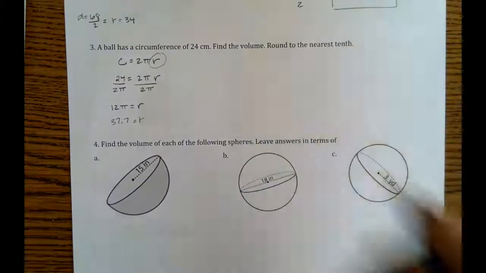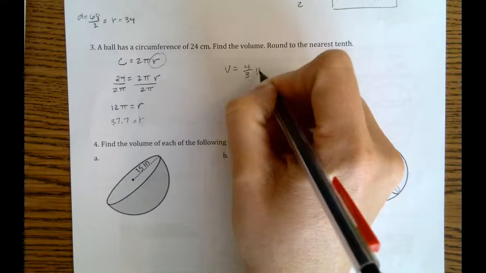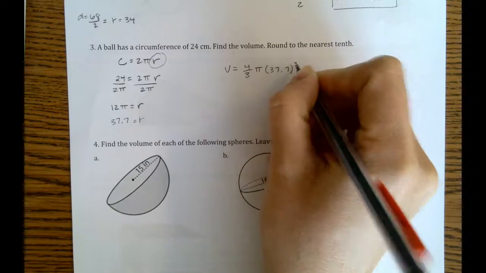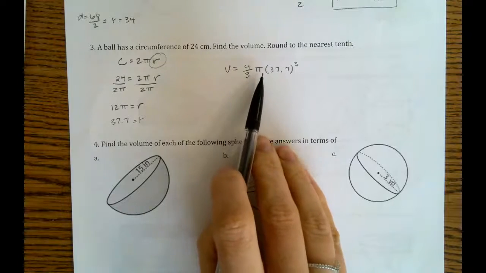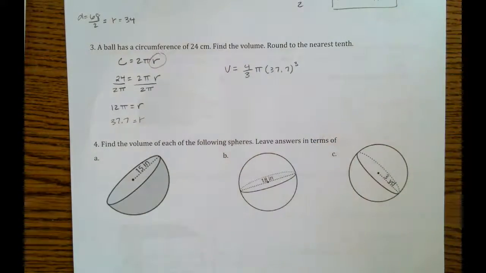Okay, so now that we have that, we can do our volume. Okay, so we'll have 4/3 times pi times our radius that we found, and cubed, of course.